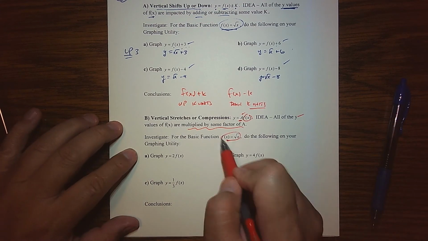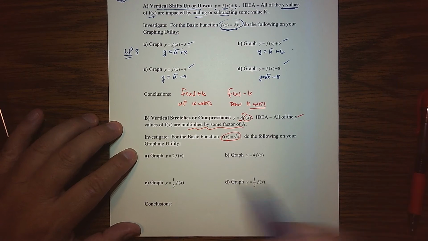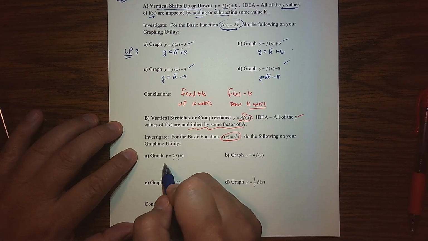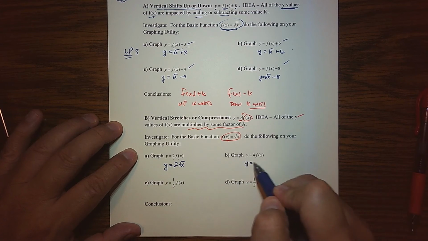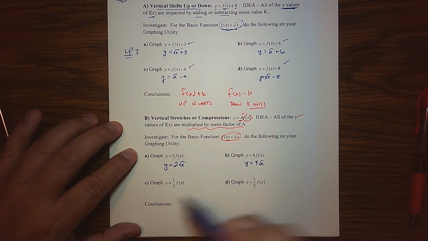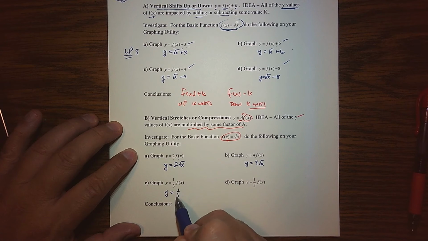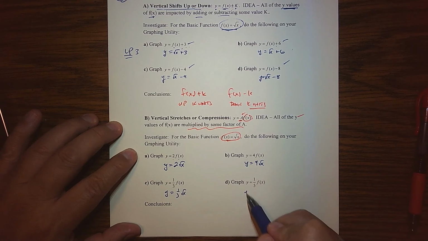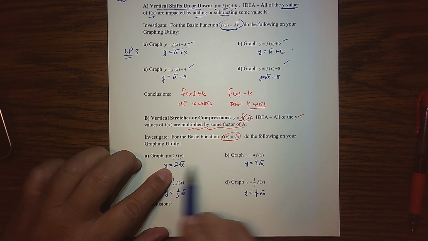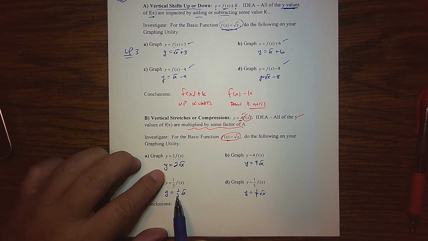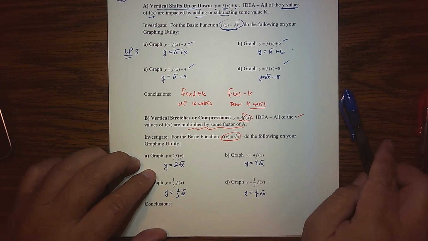So again, my basic function is a square root function. If I have 2 times f of x, this would be 2 times the square root of x. Here, this would be 4 times the square root of x. This would be 1/3 times the square root of x, and this would be 1/5 times the square root of x. So we're just taking our function and multiplying it by 2, by 4, by 1/3, and by 1/5.